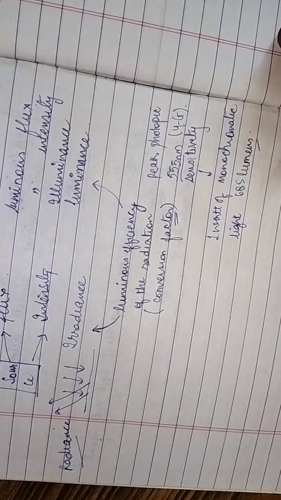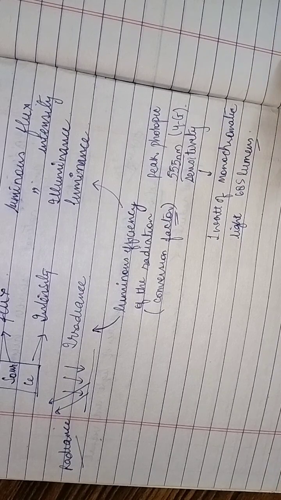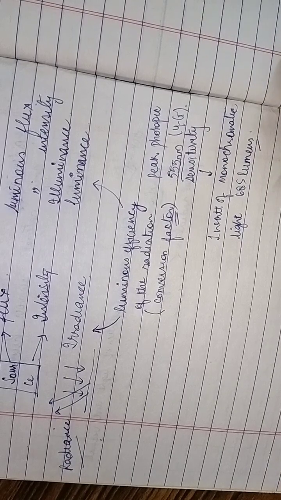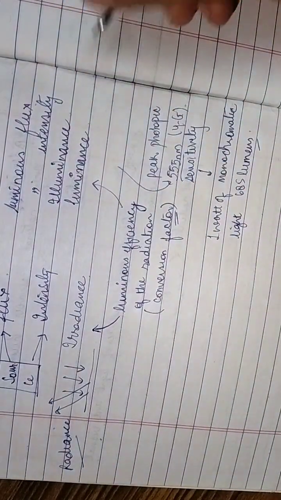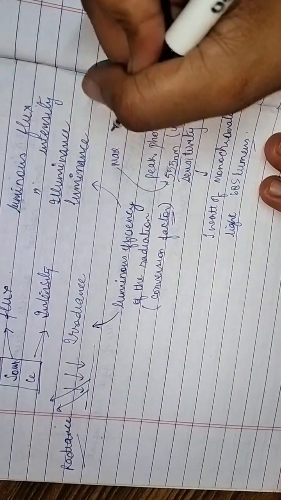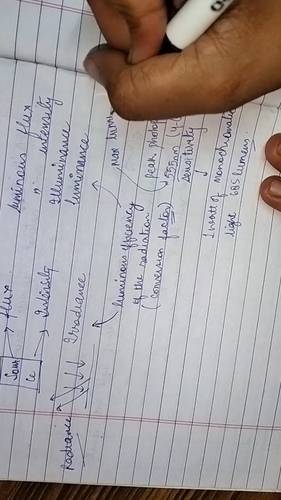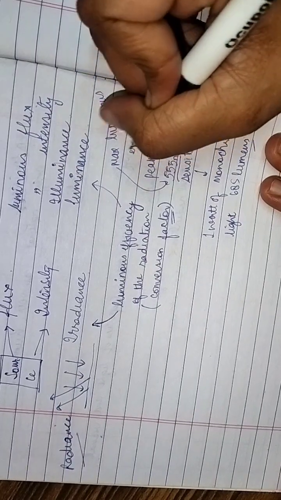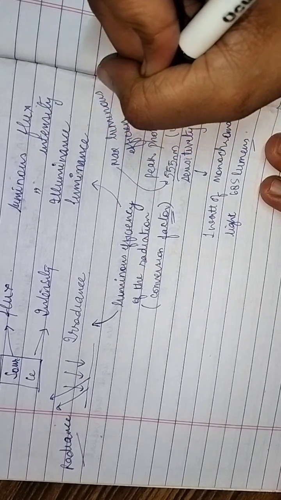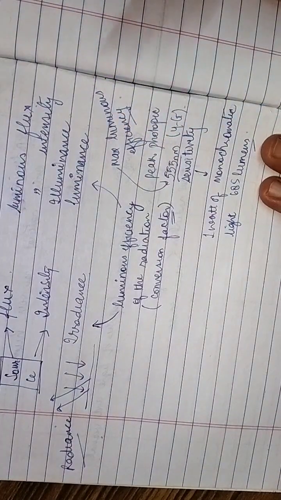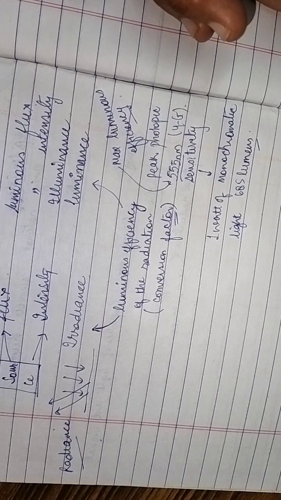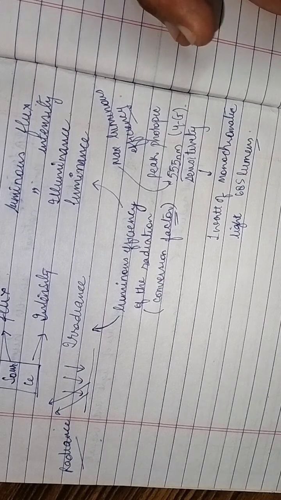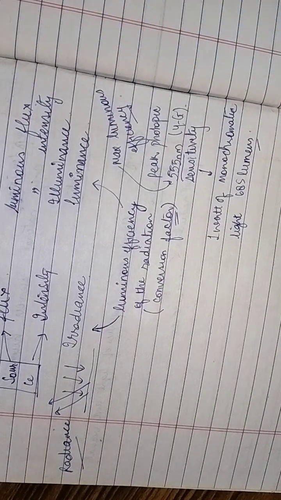So this wavelength has the maximum luminous efficiency. The eye is progressively less sensitive to wavelengths towards each end of the visible spectrum.